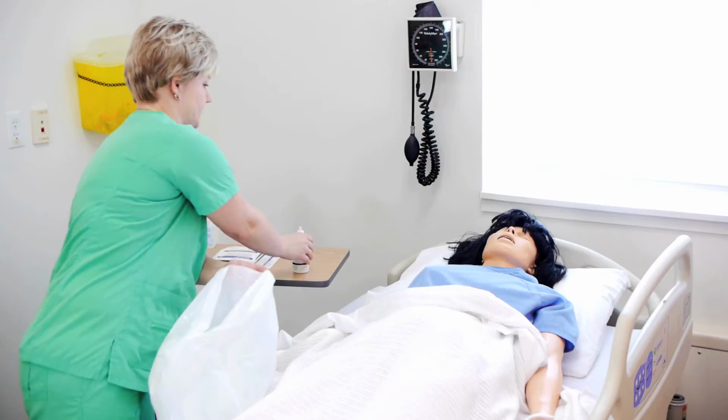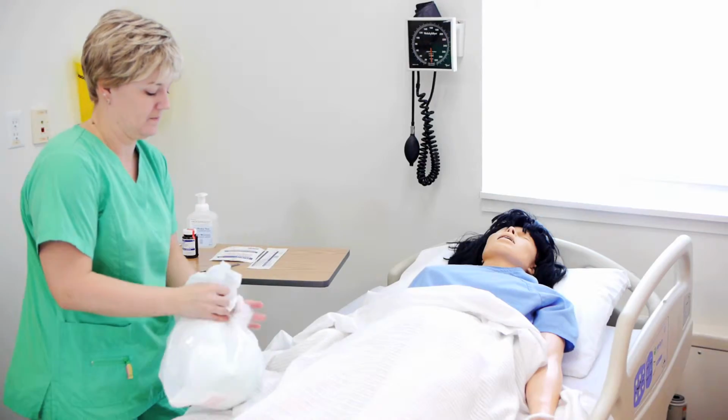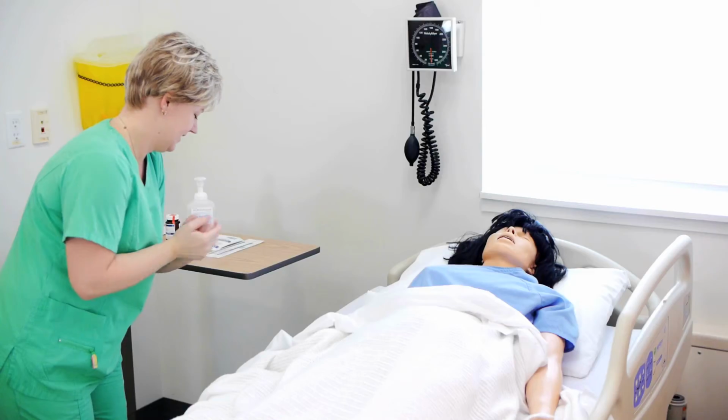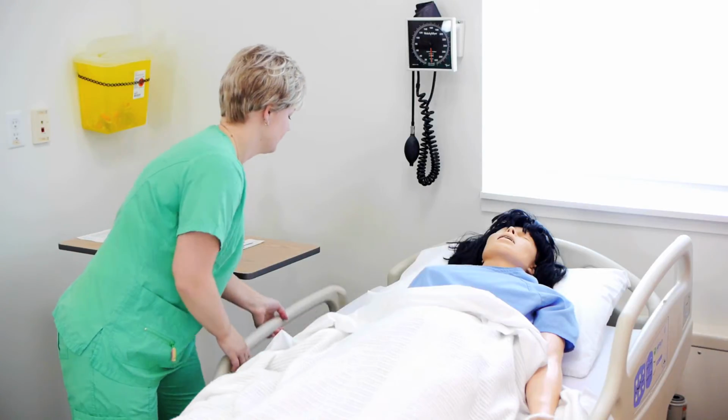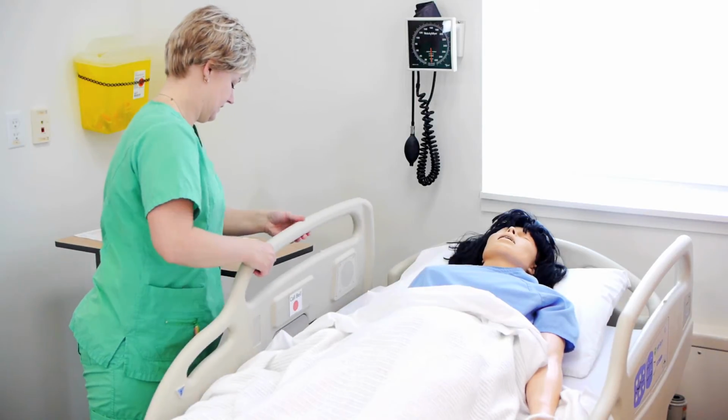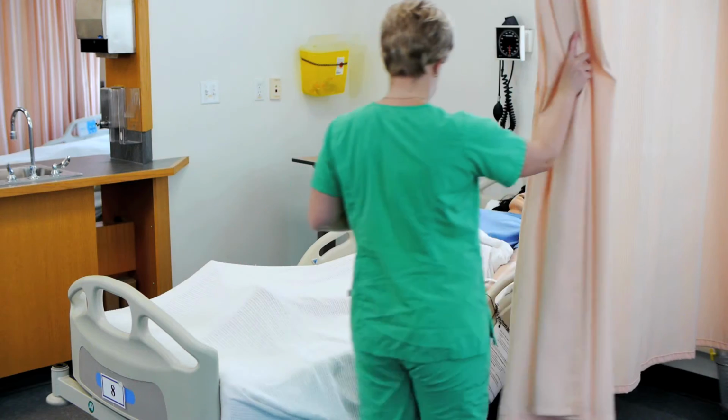Document your wound assessment, the time the specimen was obtained and the type and source of the specimen, the application of any dressings, the patient's response to the procedure, and any patient teaching that was provided.